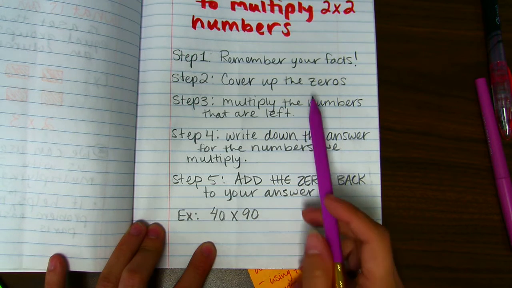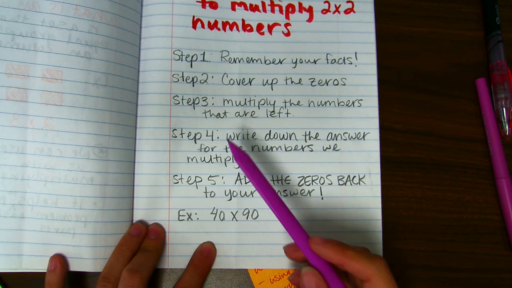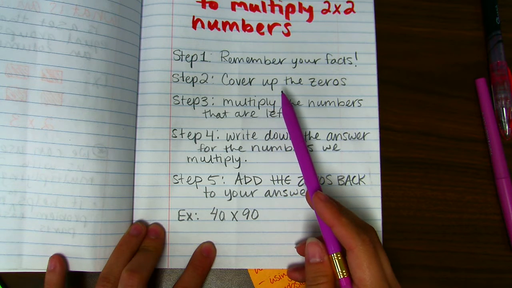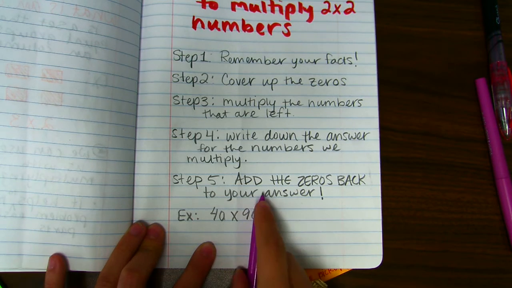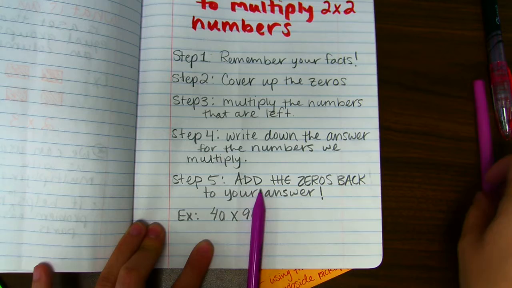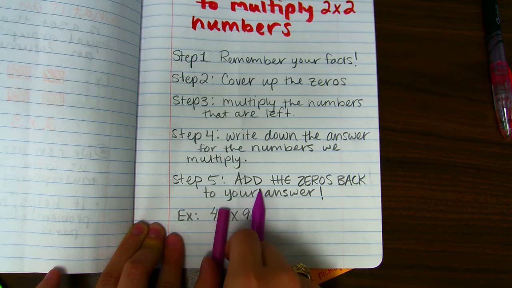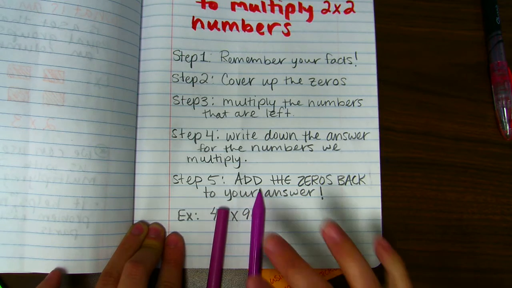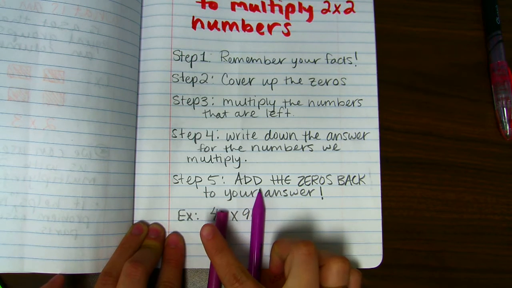I can use mental math, pretty quick and easy, to solve this problem. Step number 1, I'm trying to remember my facts. I'm starting to think of them. Step number 2 is that I'm going to cover up the zeros. So if I put my pencil here and I cover up that 0, and I get my other pen here and I cover up this 0.